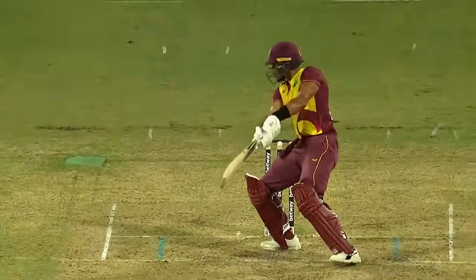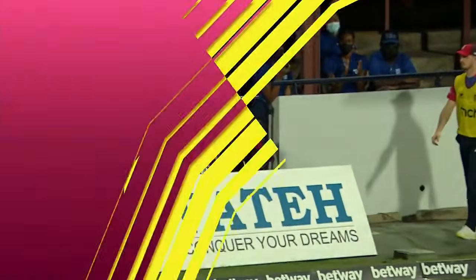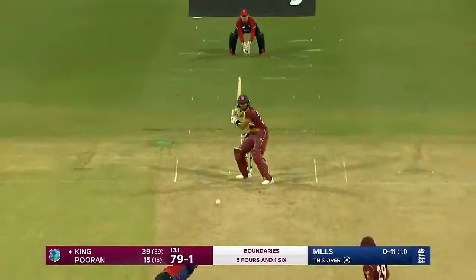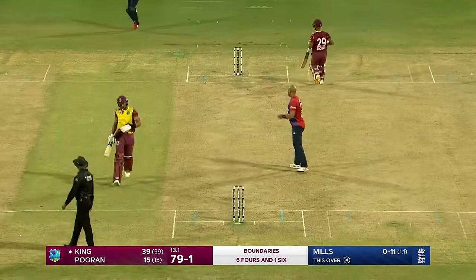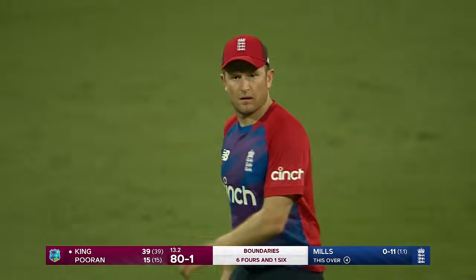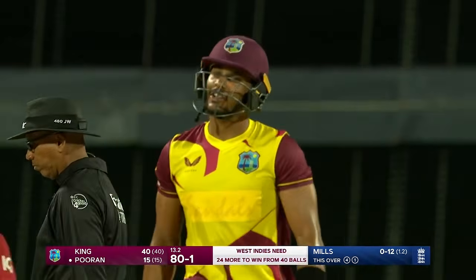Yeah, 27-year-old Jamaican. Orthodox, but has got a lot of power, a lot of time against the quicker bowlers. Good running. Cleared that one behind point. Good dive and stop there. And they got through for 1.